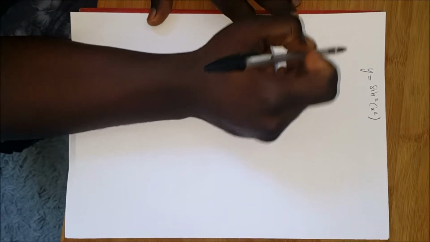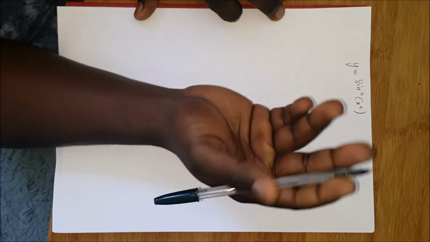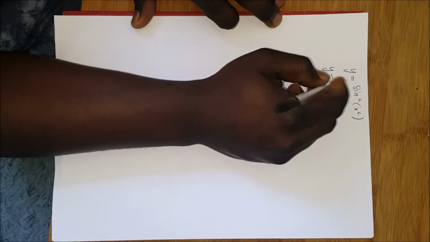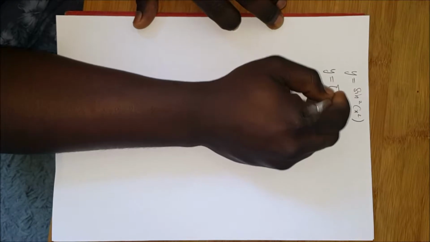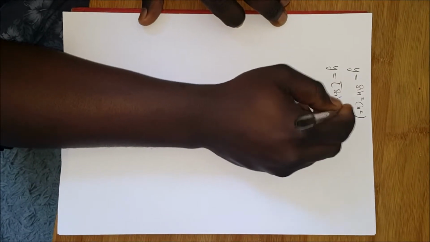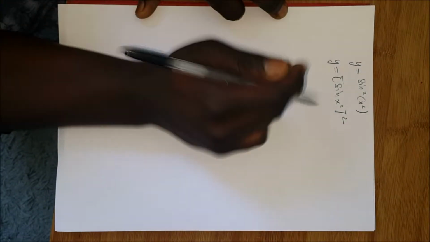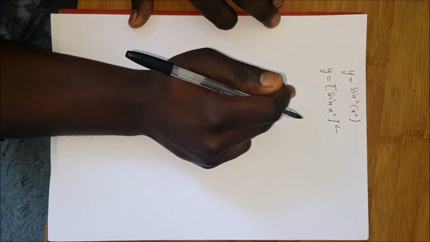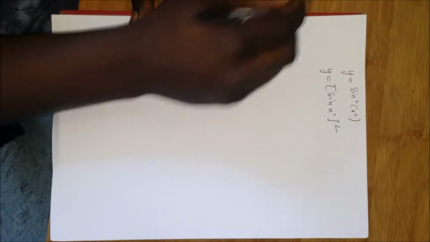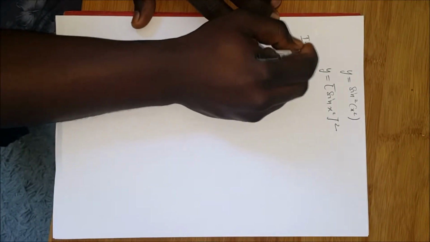We will be differentiating this function. This function is actually a square function, so it can be written like that: sin x squared, like that. Cool. So to differentiate the square function or any function to a power, we know that it's known.